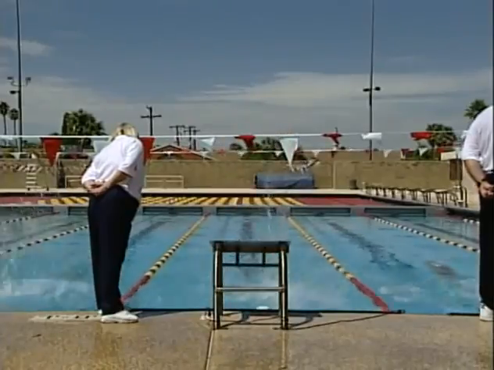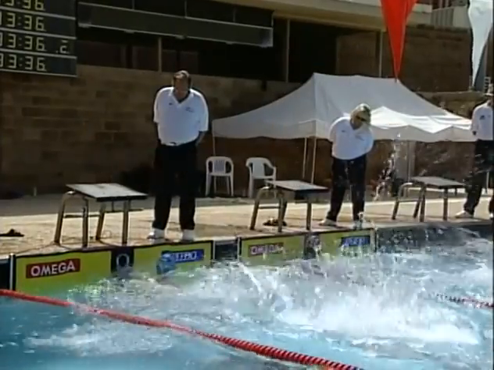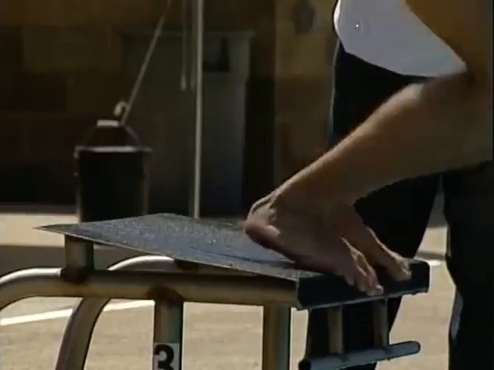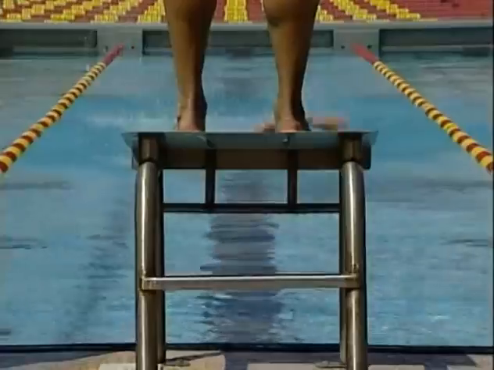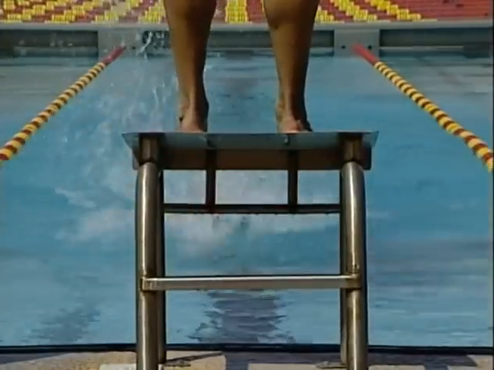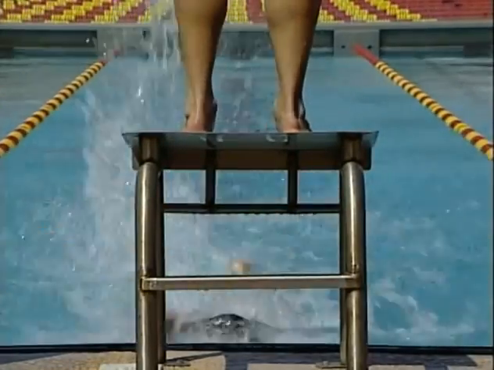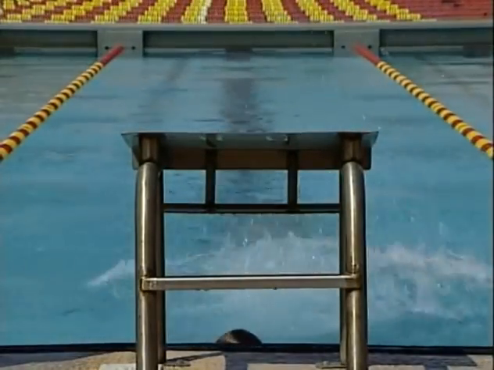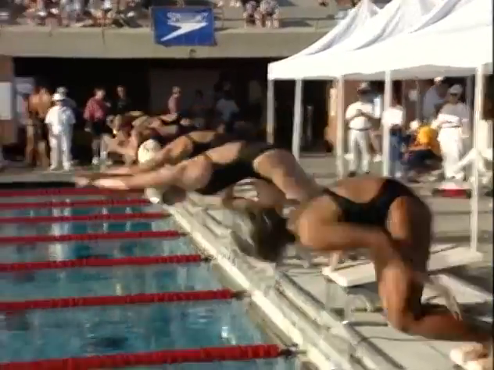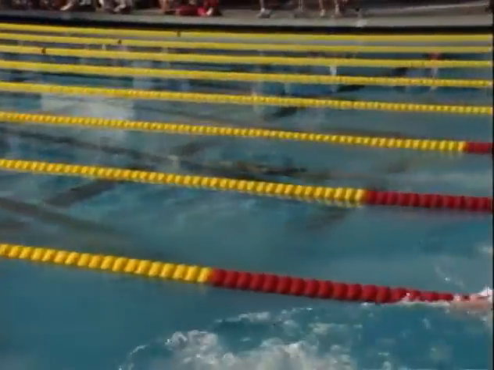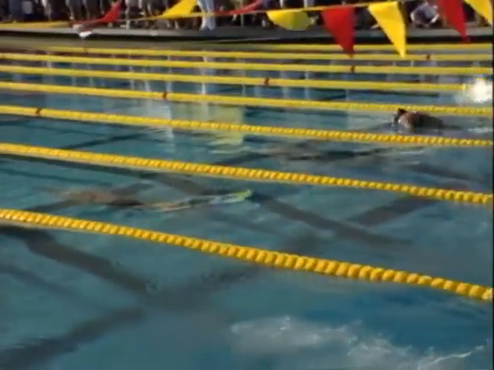Basically, watch the feet of the swimmer ready to go. When both feet lose contact with the starting platform, look down and see if the incoming swimmer has touched. If the swimmer has not touched yet, then the takeoff is early, and that is a violation. That completes our relay segment and brings us to the end of our video.